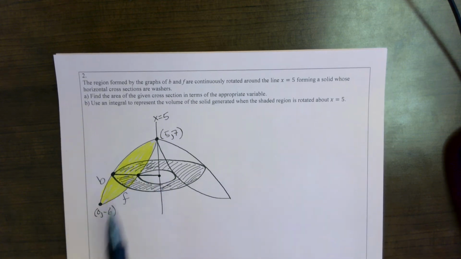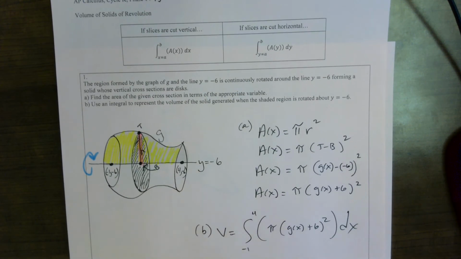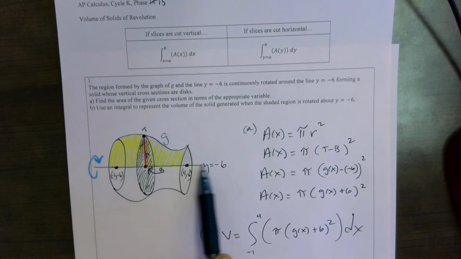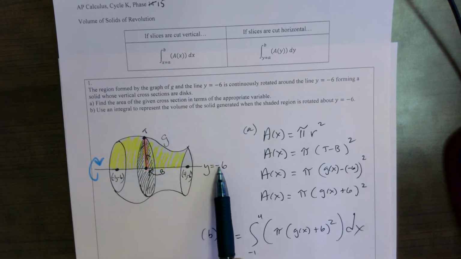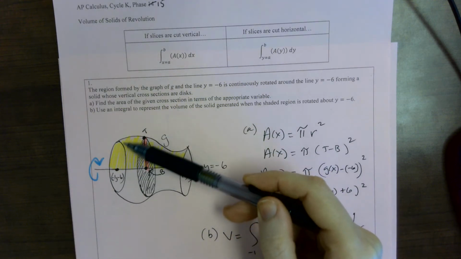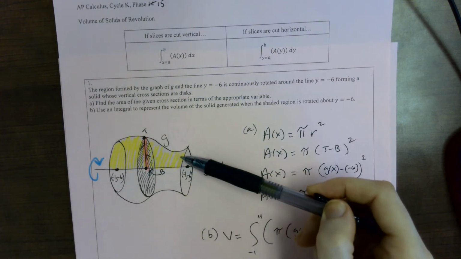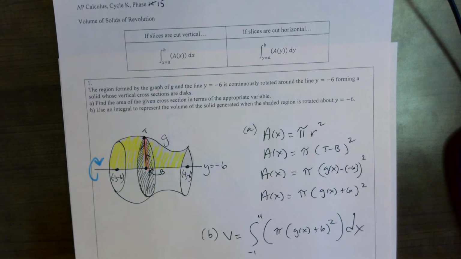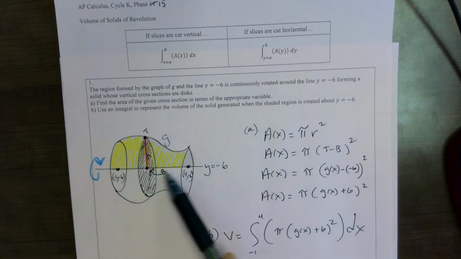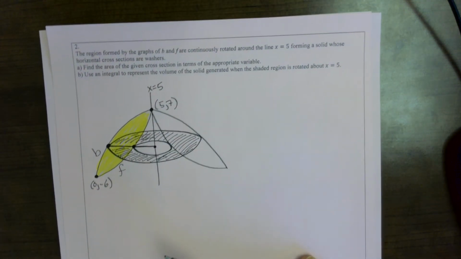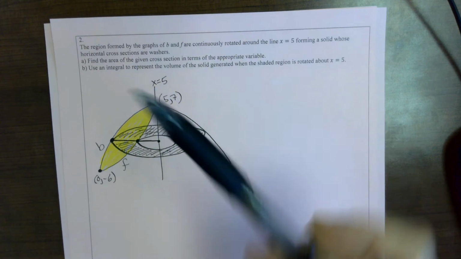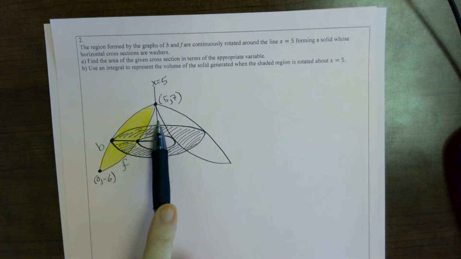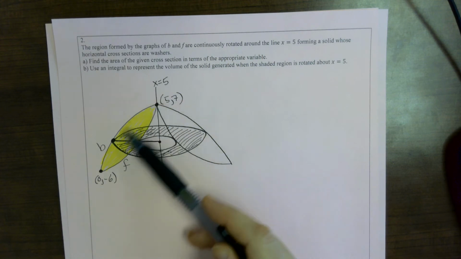Now guys, the difference between a disk and a washer is this. This is called the axis of revolution. Whatever you're rotating around is called the axis of revolution. Here is our axis of revolution. And the region that we're rotating, there's no space between the region that is being rotated and the axis of revolution. There's no space between the yellow and this line. However, in this case, this is our axis of revolution, and there is space between our axis of revolution and the region that we are revolving.